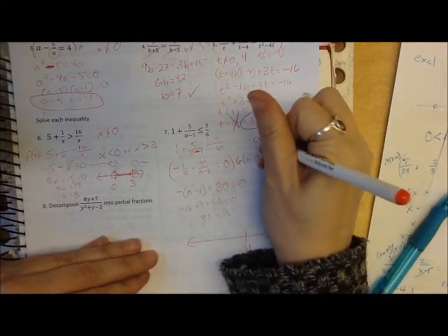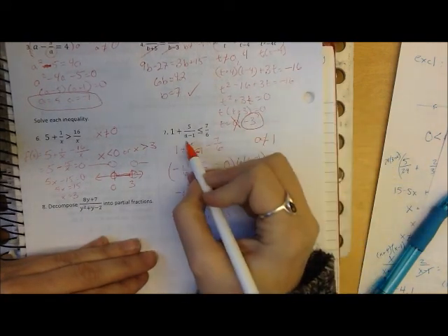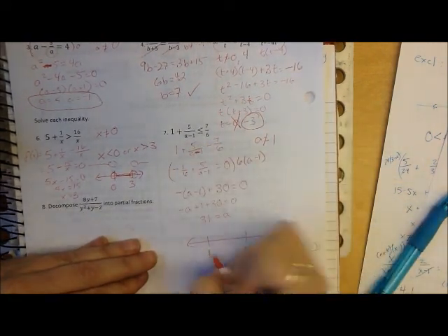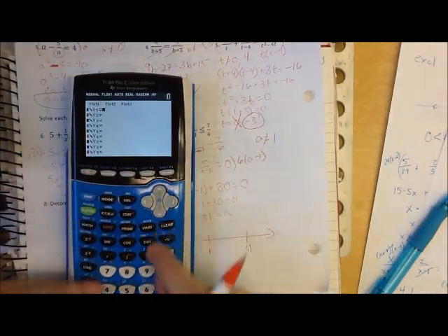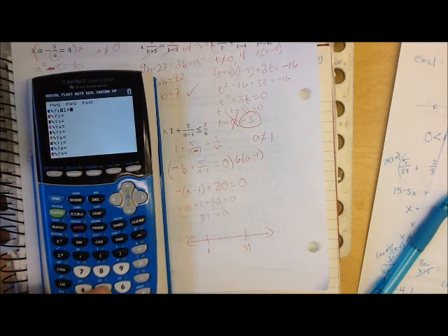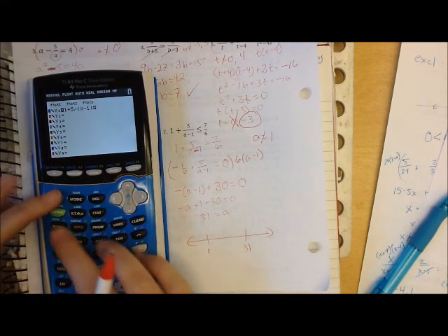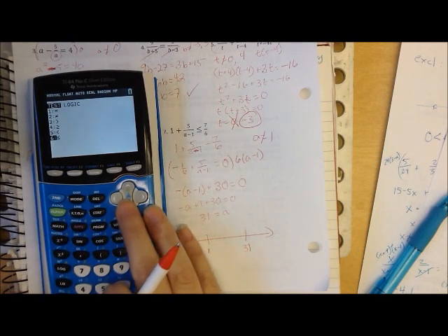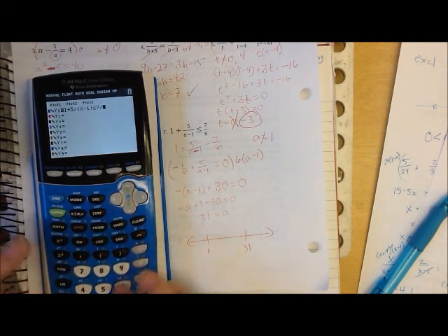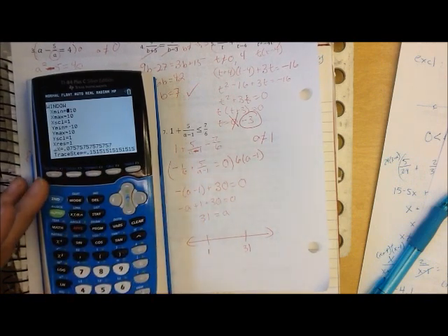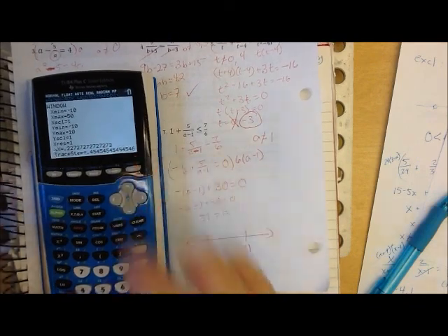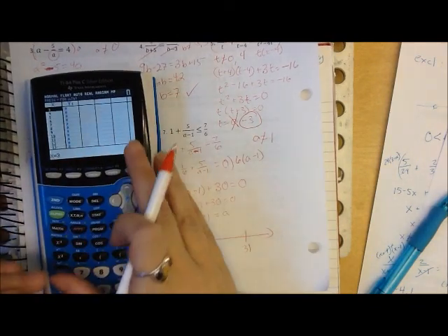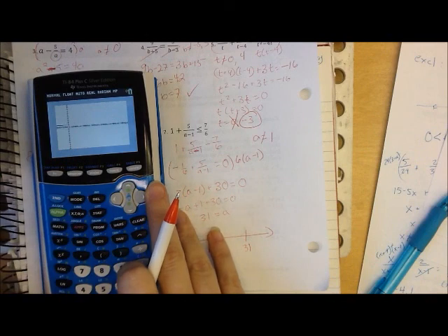And our exclusion is a cannot be equal to 1. So clearly our graph is going to have to be a little bigger. That's why I had that big one to start out with. 1 plus 5 over, please don't forget these parentheses, x minus 1, is less than or equal to 7 over 6. I'm going to make sure my window goes from negative 10 to 50. You can certainly look at the table. There's nothing wrong with that.